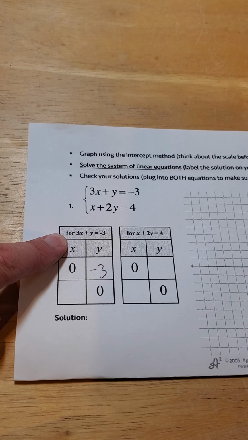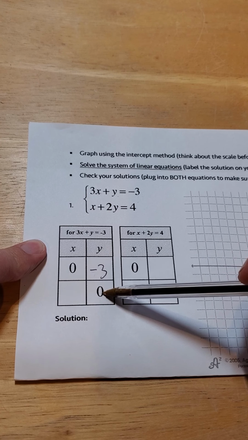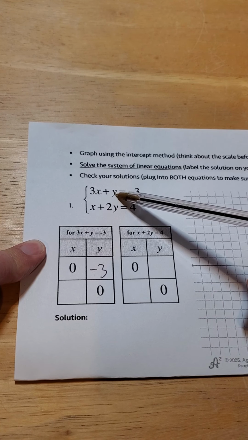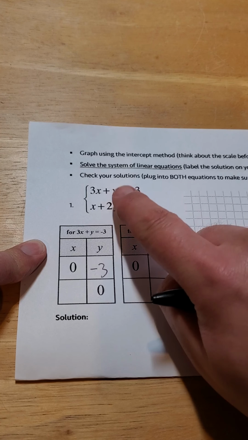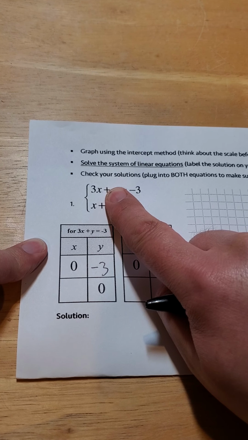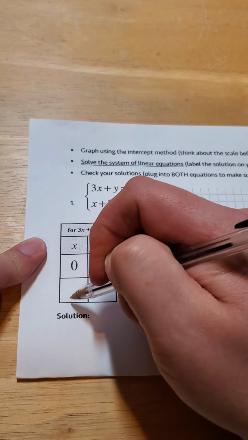Additionally, the y component is 0. If we plug in y equals 0, then we can just cover up this bit here, and we see that 3x equals -3. Dividing both sides by 3 gives us x equals -1.